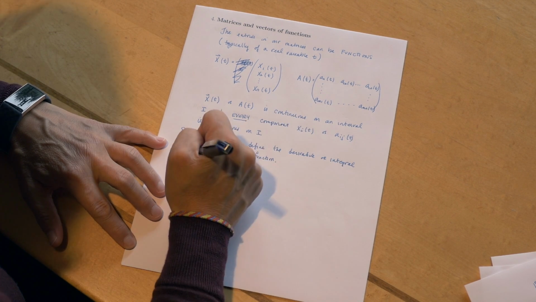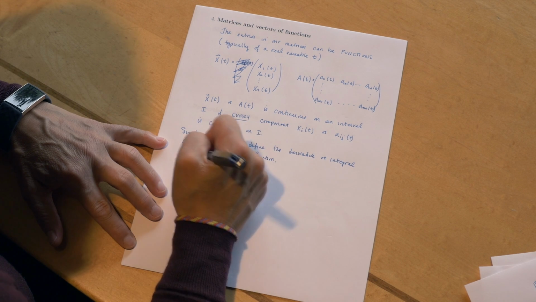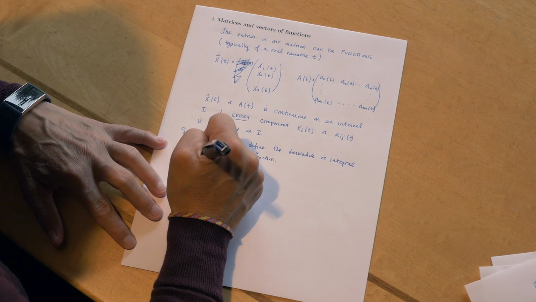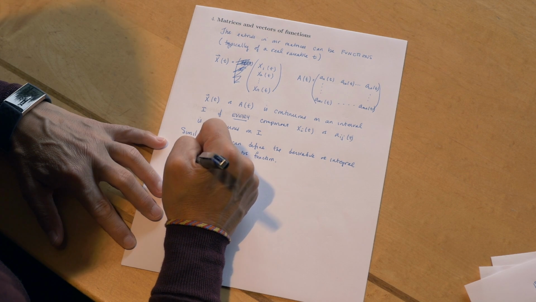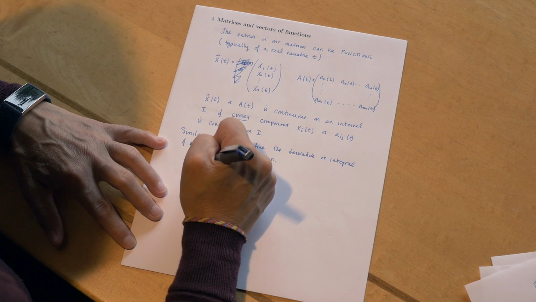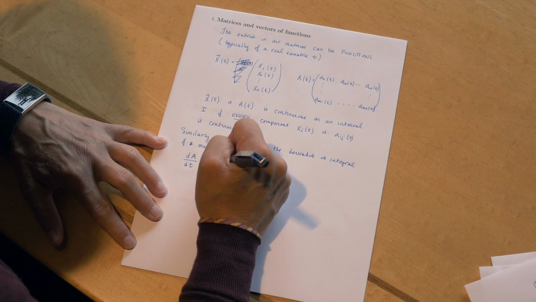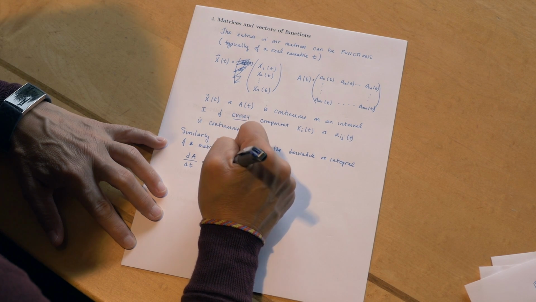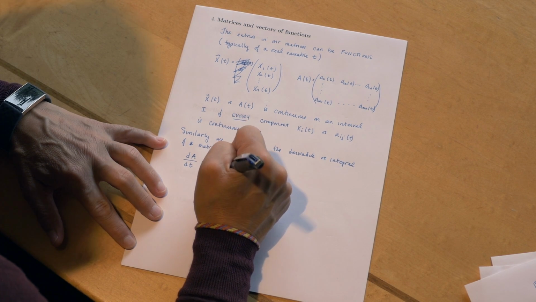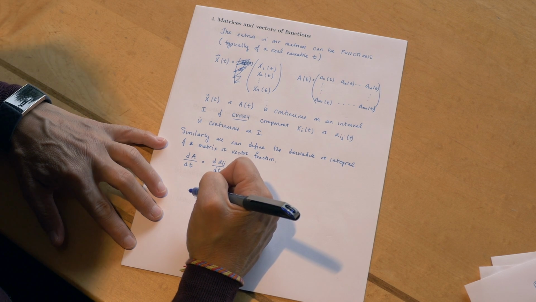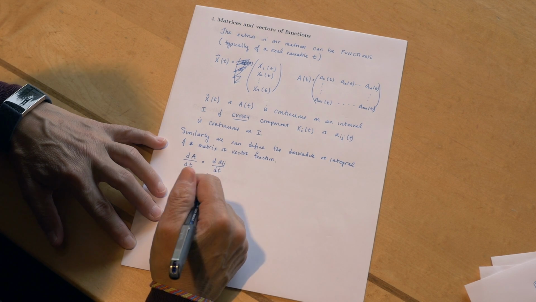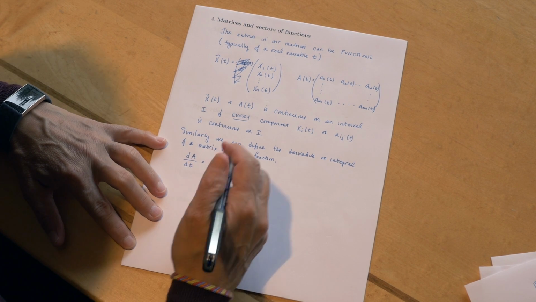Okay, so we would write that as a sort of normal notation. We would say the derivative of my matrix A with respect to time. What do I mean by that? Well, that's the derivative of each element of the matrix. So I just go through the matrix, all the functions, I take the derivative of each one, and then that would be the derivative of the whole matrix.